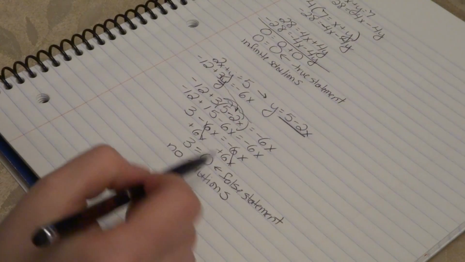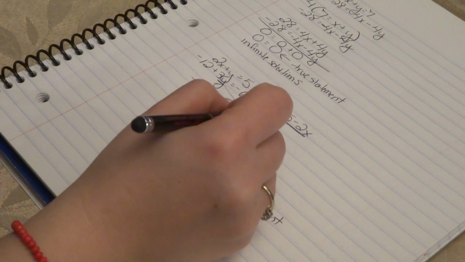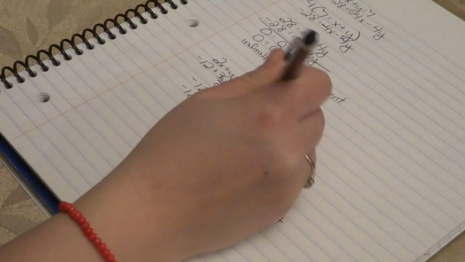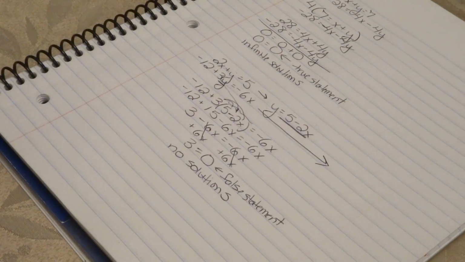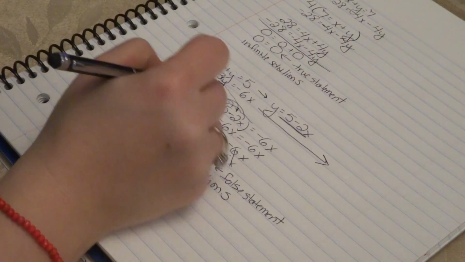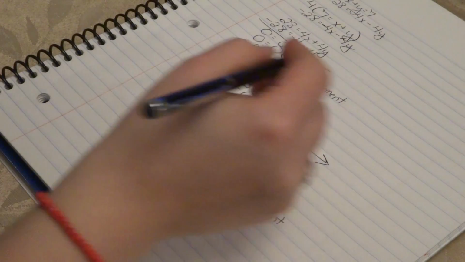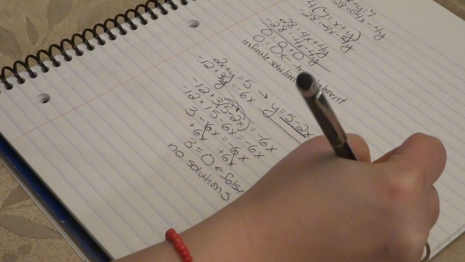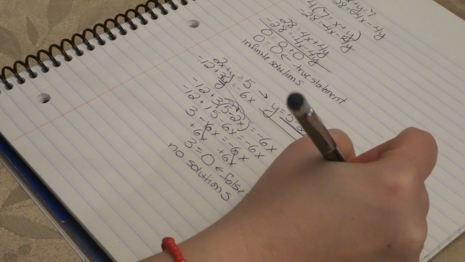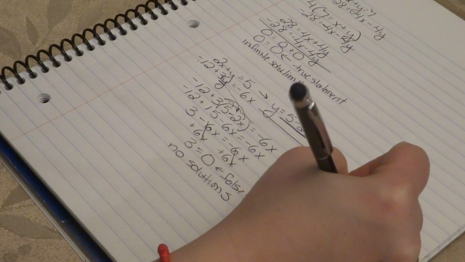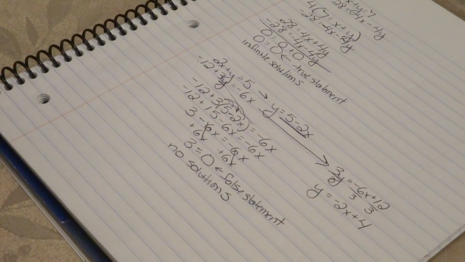The other way that you could have done this problem is if we got this y by itself, we could do the same thing here. I'm just going to do it along the side. Let's get the second y by itself. The first thing I would do would be to add 12 to both sides. So 3y equals negative 6x plus 12. And then divide everything by 3, and I get y equals negative 2x plus 4.